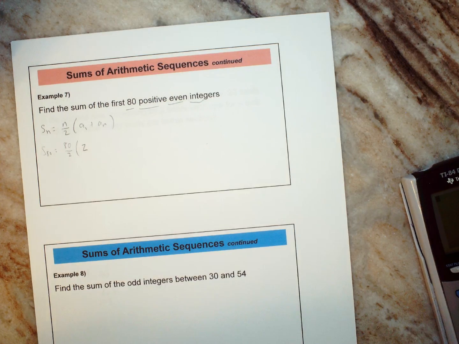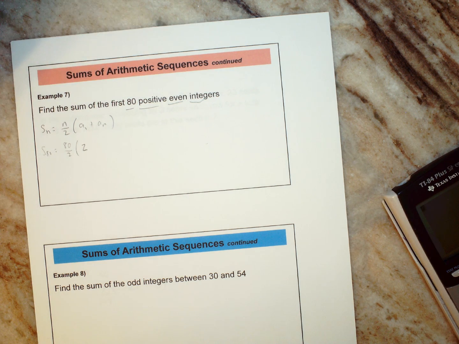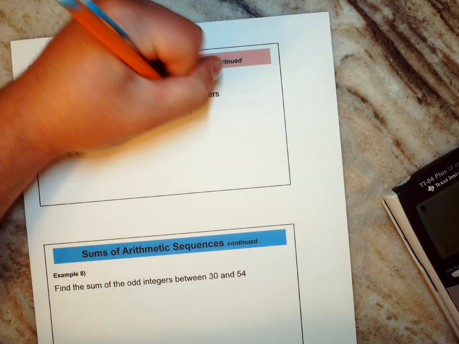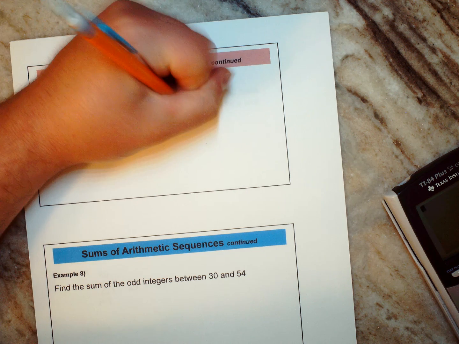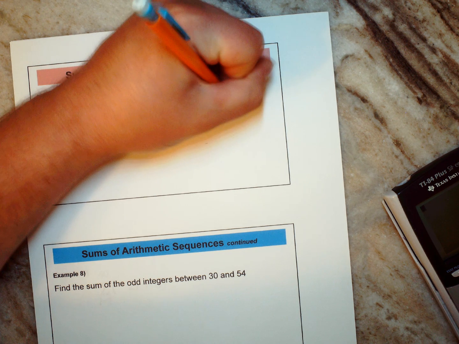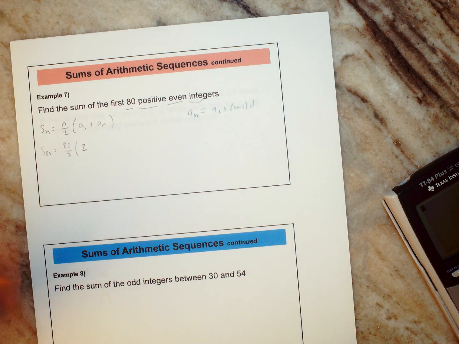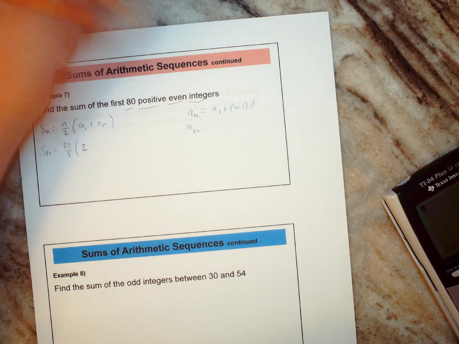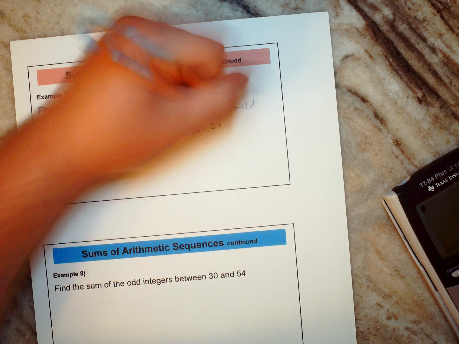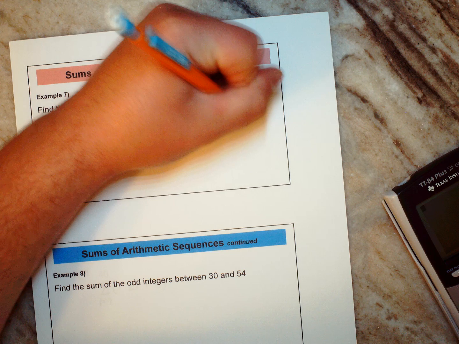Now we need the 80th. So if you don't know, it's 160 because you're going every other. So the first 40 would get you to 80, and then the next 40 would get you to 160. So it is 160. But if you don't know that off the top of your head, just come right back to this. I'm sorry, An equals A1 plus n minus 1 times D. A80 equals A1, which is 2, plus 80 minus 1 times the common difference.